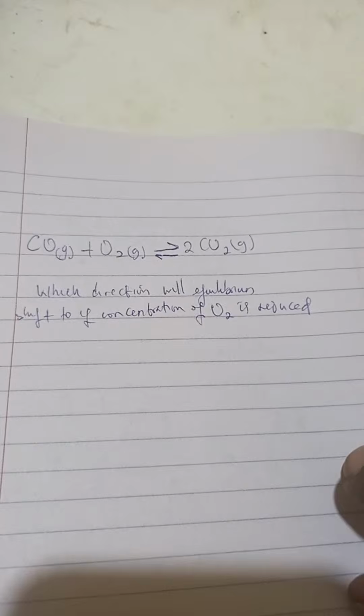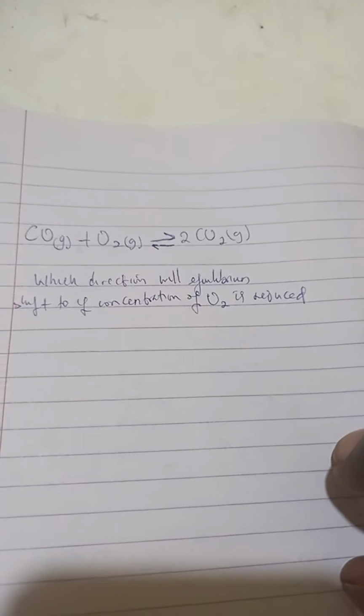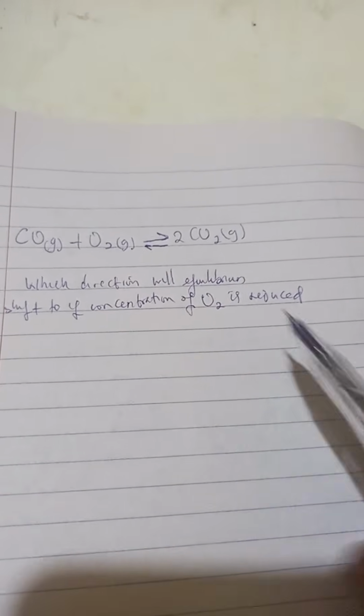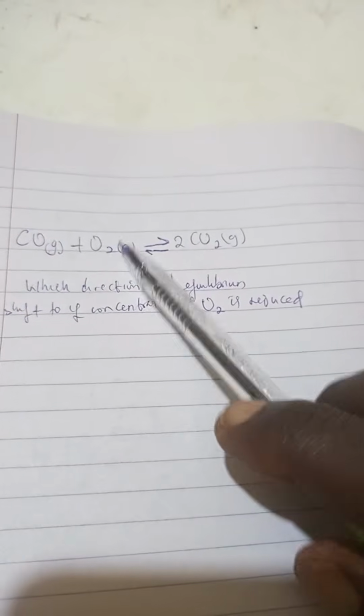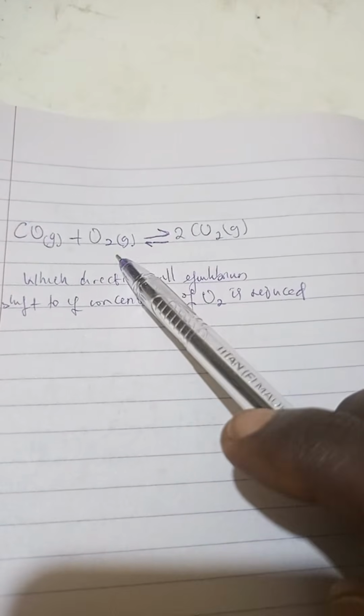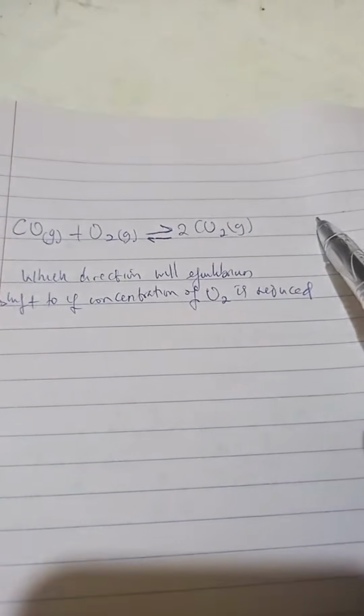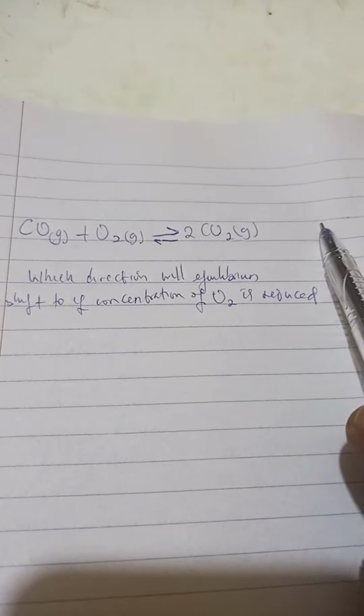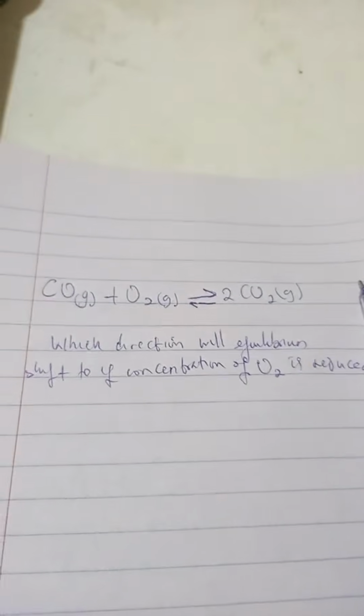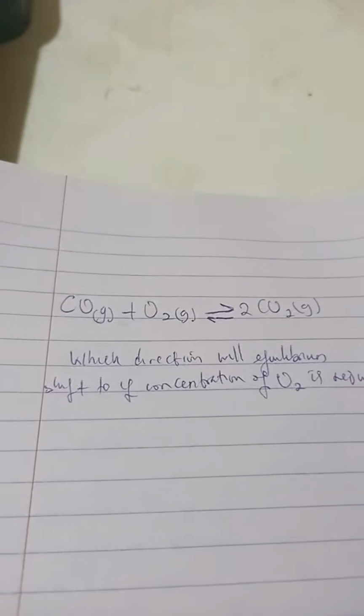Some of you are missing it. What I'm saying is this guy is getting low. This guy is becoming low. So where will it shift to? Is it like this or like this? Is it left or right? Somebody has missed it. Check where. Let's move on.